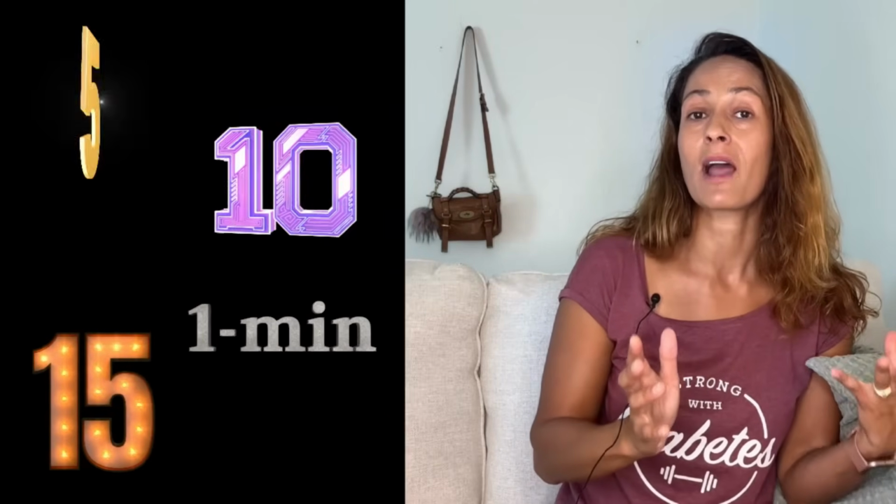Yes, ideally you'd go for a walk, but you could also clean the house. You could play with the kids or do a little dance. And the thing is, when it comes to activity, everything matters. Even if that's 5, 10, 15, 1-minute bursts of activity throughout the day. It all counts and it can all help you be on that path to a lower A1C.